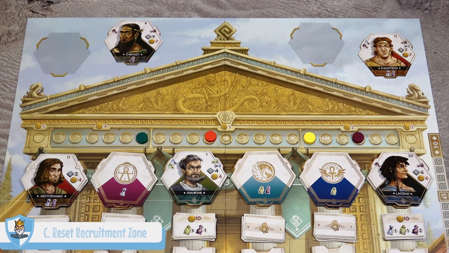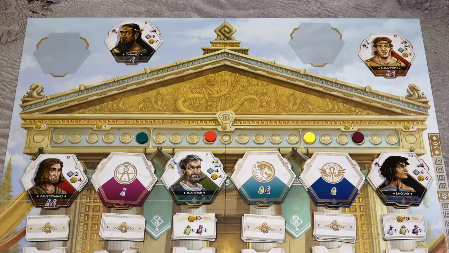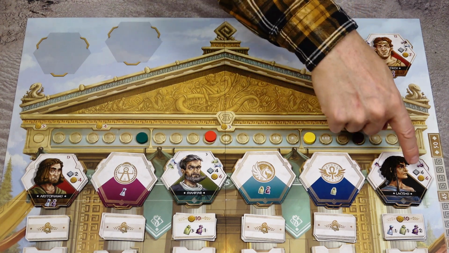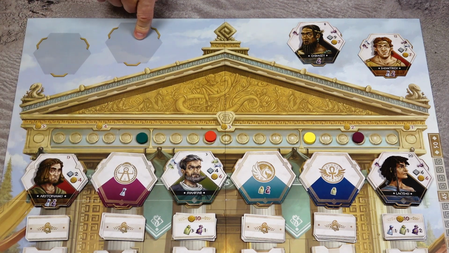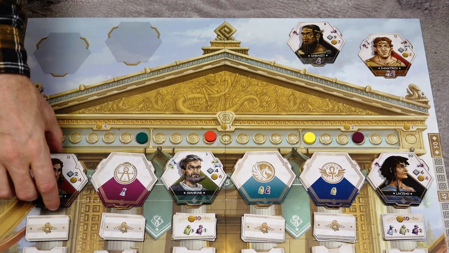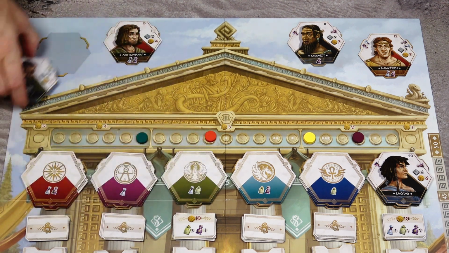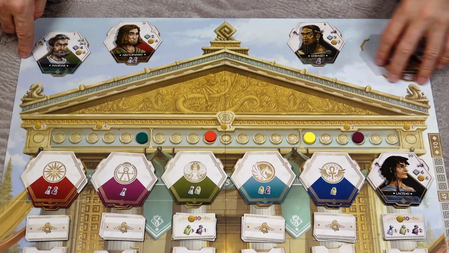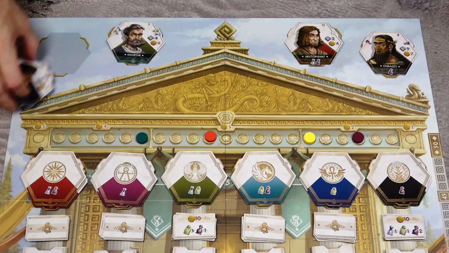In the last step of this recruitment phase, we have to reset this recruitment zone. First, if there are unclaimed doctors in this region-free area, slide all of them to the right, closing any gaps. And then slide all the unclaimed doctors from the regions in this direction to the region-free area. So here, this doctor would be placed to this space, this one would go over here, and now the last one would come over and push away this doctor. So everything would look like this at the end of the reset step.